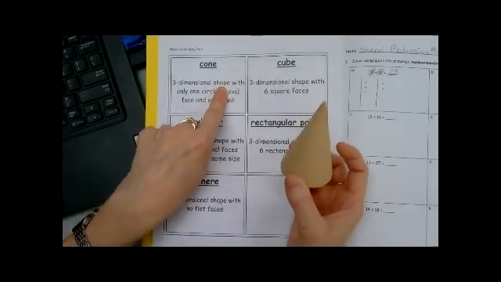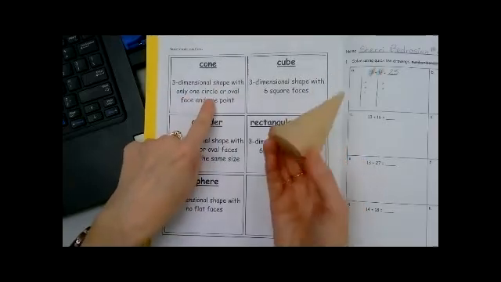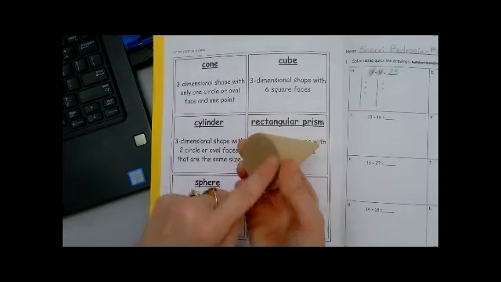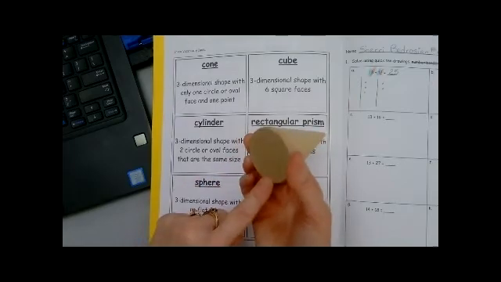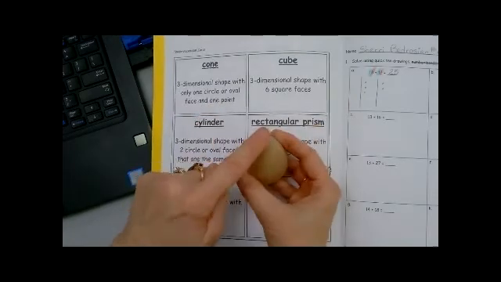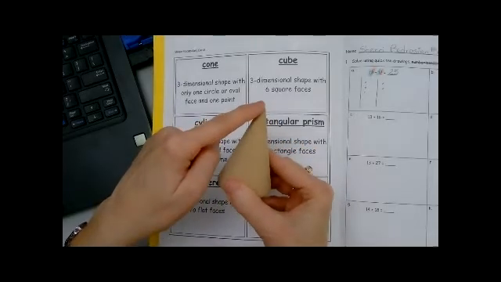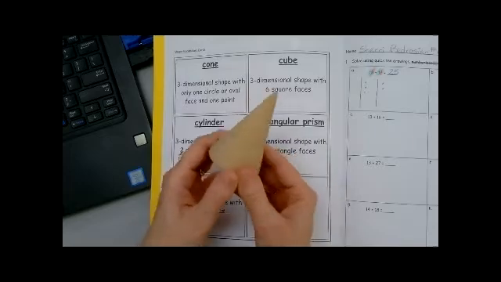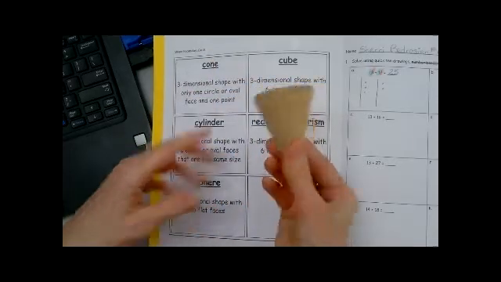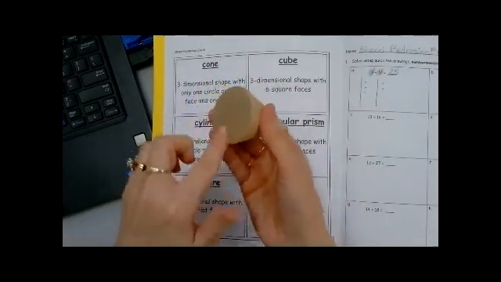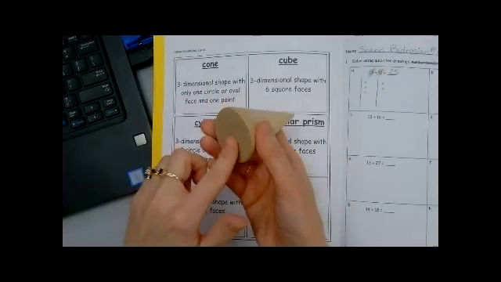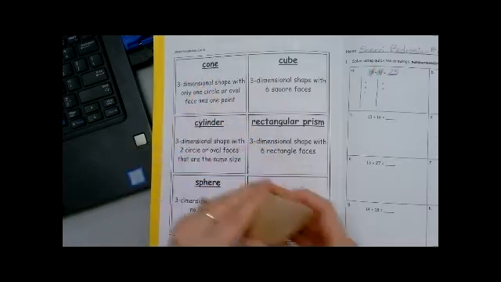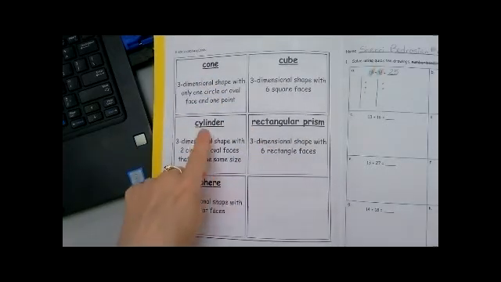D stands for dimensional. With only one circle, so I'm going to turn this over. It has one circle here, or oval. This is also called an oval face. And one point. It has a point on top. You guys see that? So this is a cone because it's a three-dimensional shape, okay? I always try to think of it like an ice cream cone. But it has a circle on one side, or oval face, and a point on the other. This is called a what? A cone.